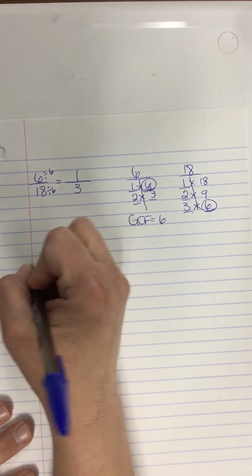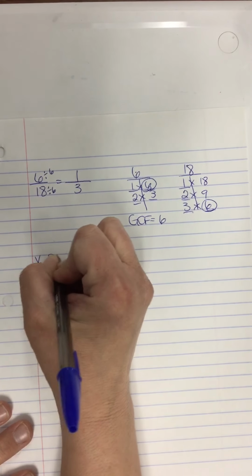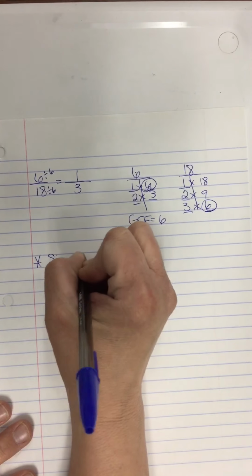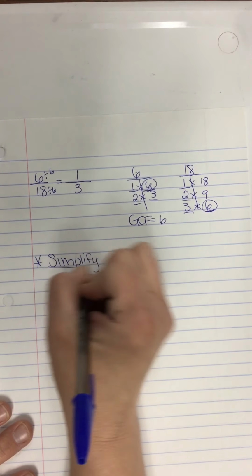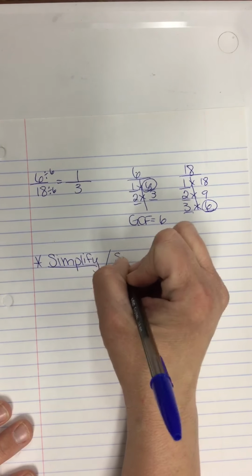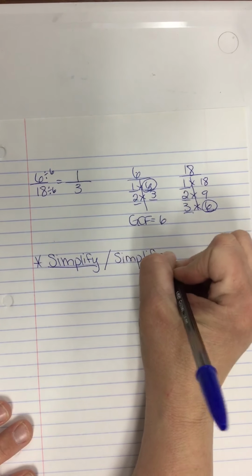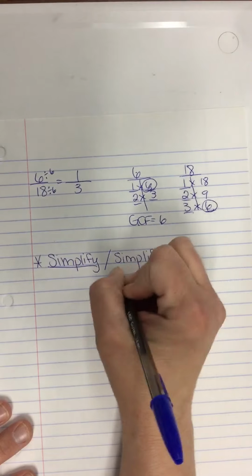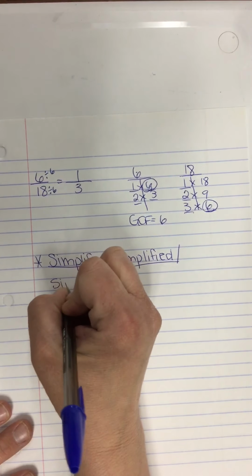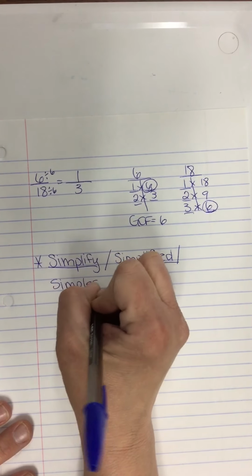So another word you need to write down is simplify. Simplified. Simplest form.